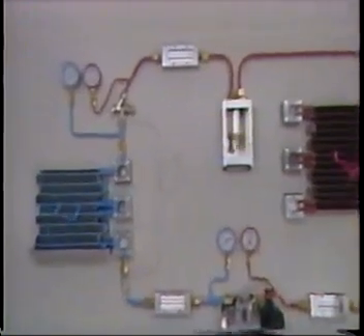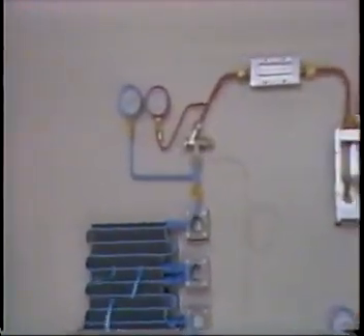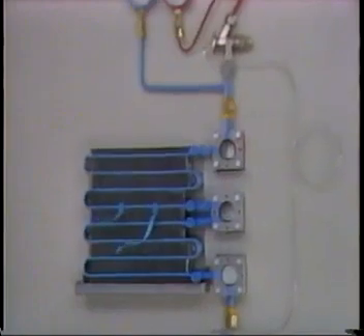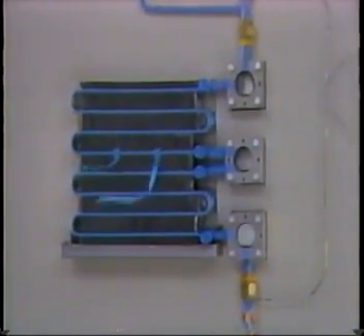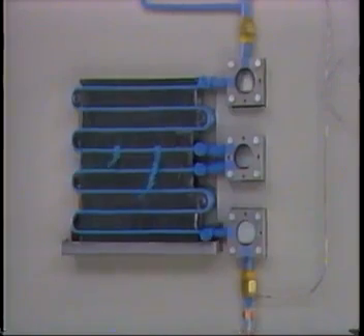We will now examine how the air is cooled by the evaporator. First, we will see how the refrigerant changes in the evaporator after its pressure is lowered by the expansion valve. This is the refrigerant near the entrance to the evaporator. At this stage, the refrigerant is almost completely liquid.